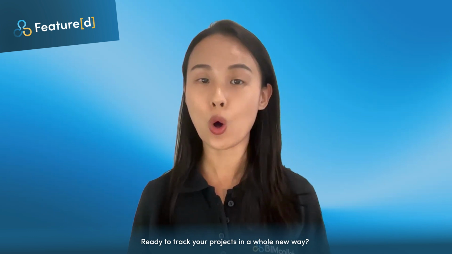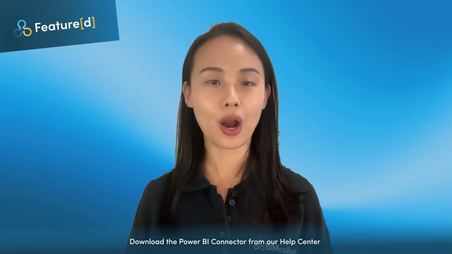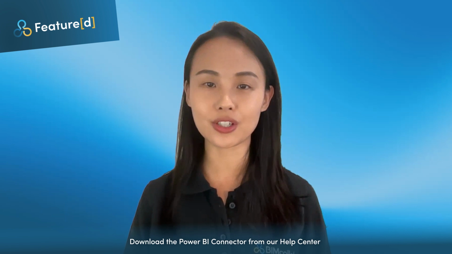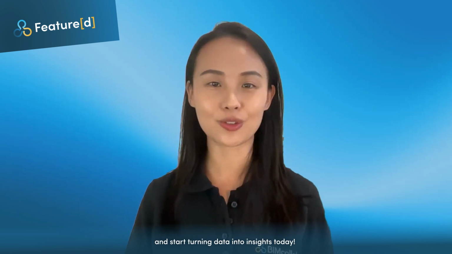your data. Ready to track your projects in a whole new way? Download the Power BI connector from our Help Center and start turning data into insights today.